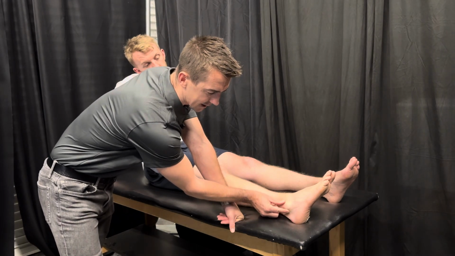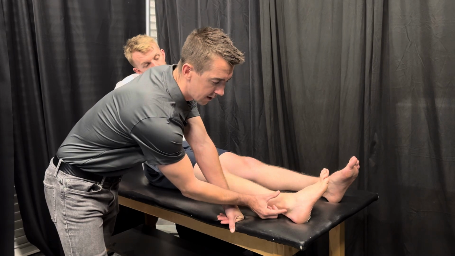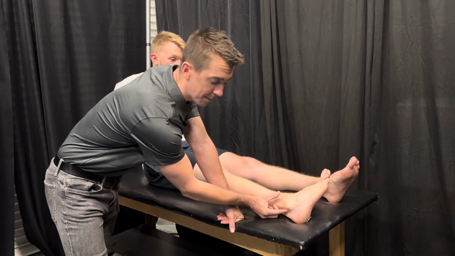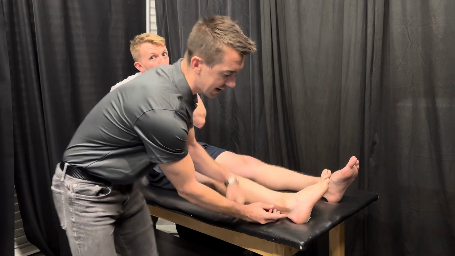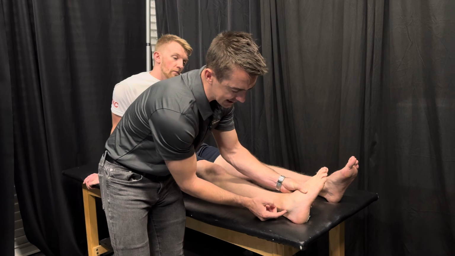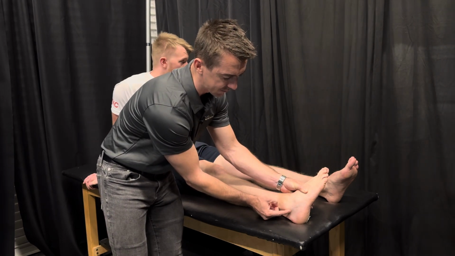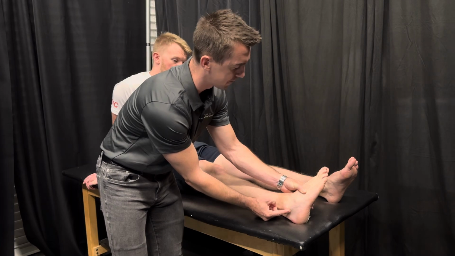On the backside of the lateral malleolus, we're going to have the posterior talofibular ligament. And then as we bring into inversion, just distal or just inferior to the malleolus, you can really appreciate the calcaneofibular ligament there as well.